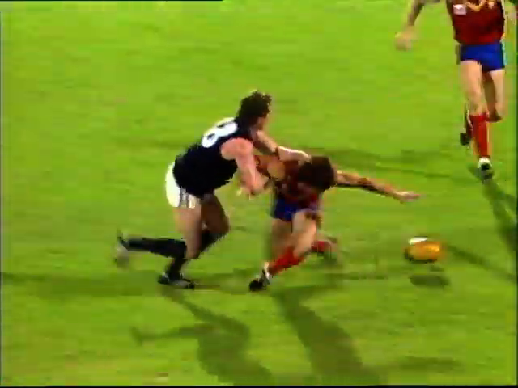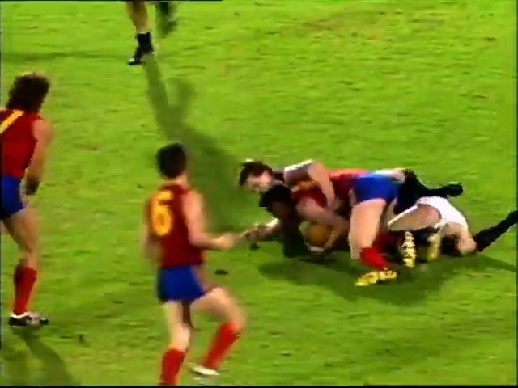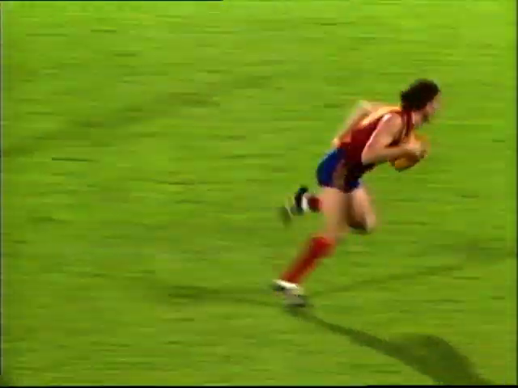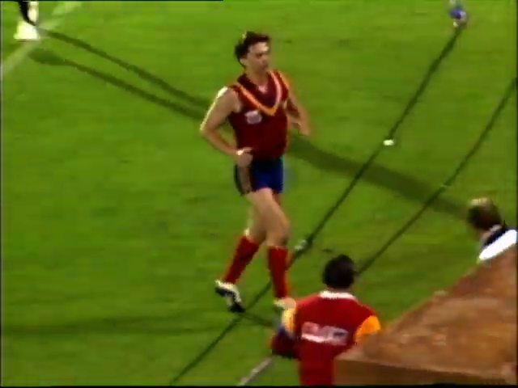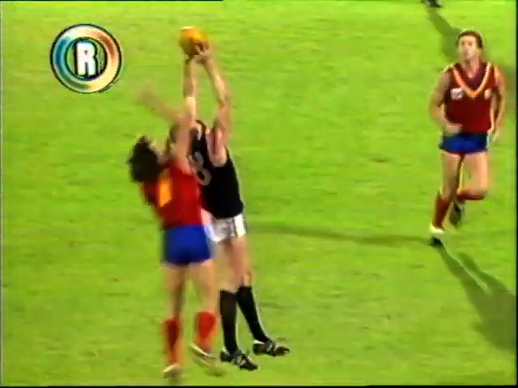Up towards the half-back line. Play on is the call. Down goes McDermott. The umpire said a high tackle. A little fortunate. Could have been holding the cherry. The umpire's gone for South Australia. Time running out as we go to time on.